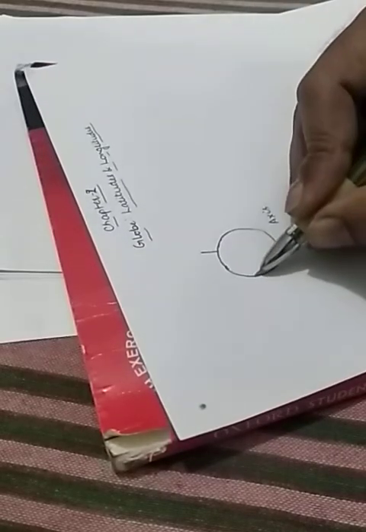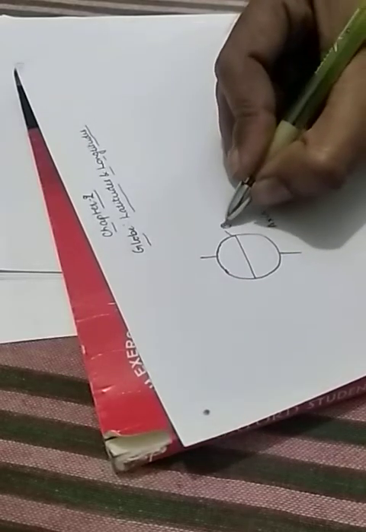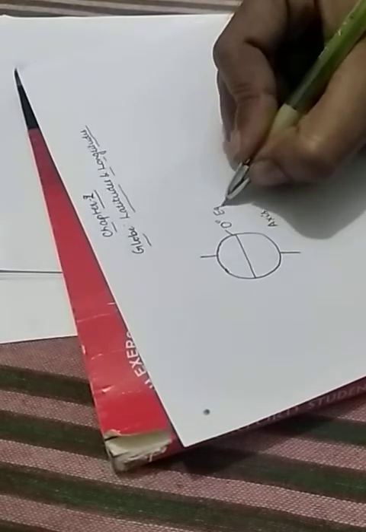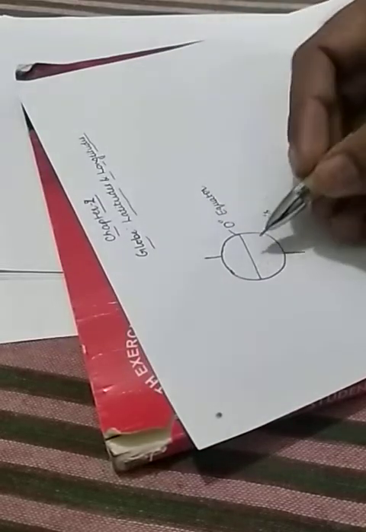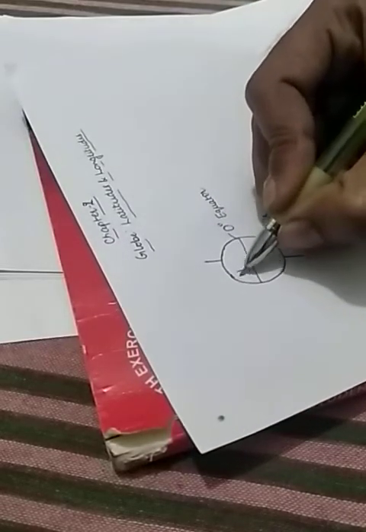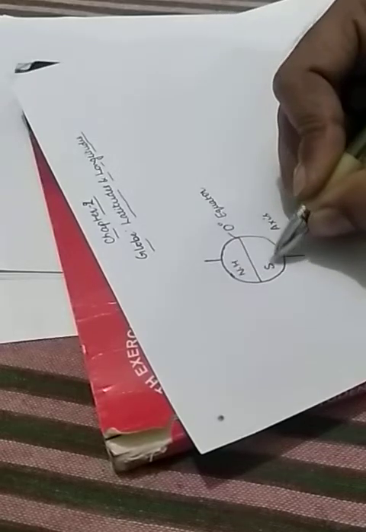And there is a line which divides Earth into two parts, that is at 0 degree, which is called equator. The lines are imaginary. This is the northern hemisphere and this is the southern hemisphere. Okay.